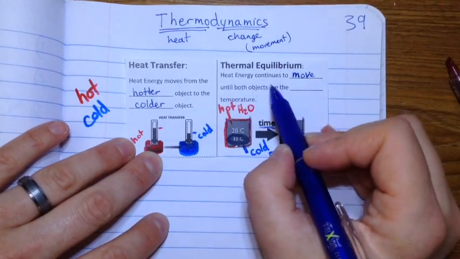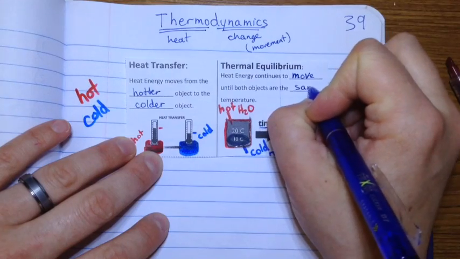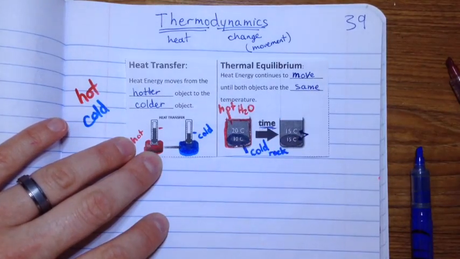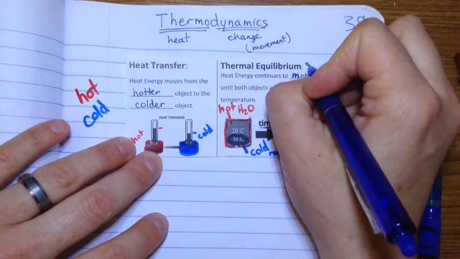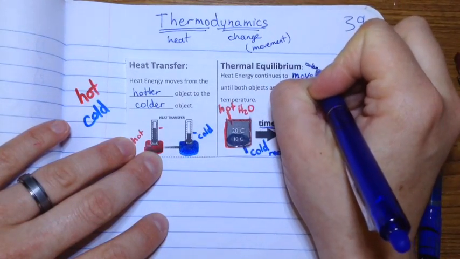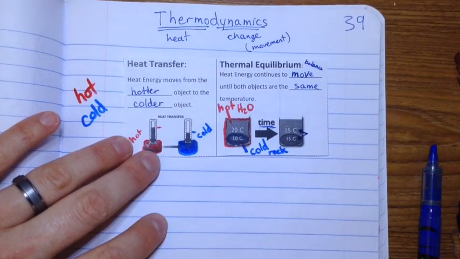So, heat energy continues to move until both objects are the same temperature. That is thermal equilibrium. Okay, remember we said equilibrium means balance? Well, the heat energy is now balanced between the two objects.